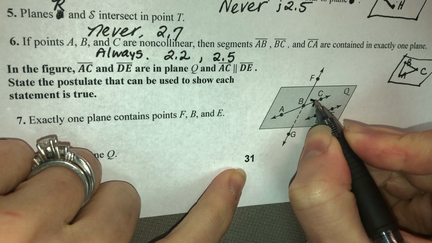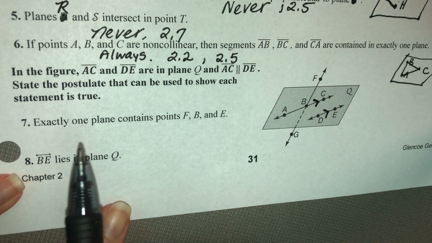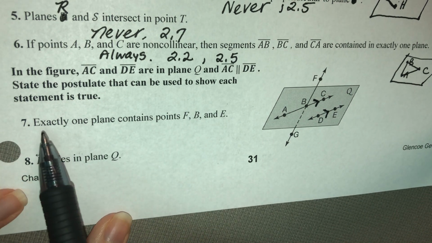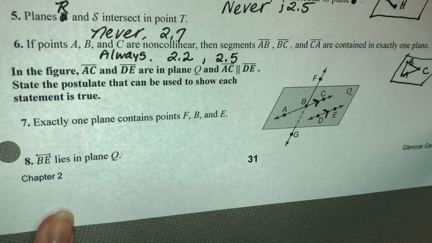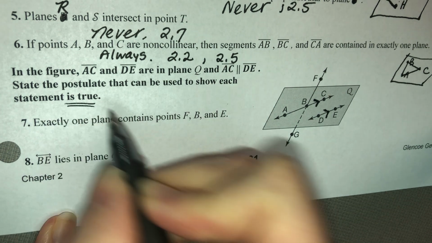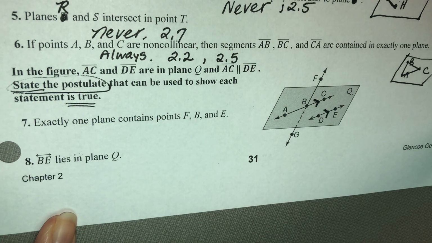That's going to indicate that these lines are parallel to each other. State the postulate that can be used to show each statement is true. So this time they're not asking us, is it true? They're saying, yes, this is true, but which postulate would be the one that makes it true?